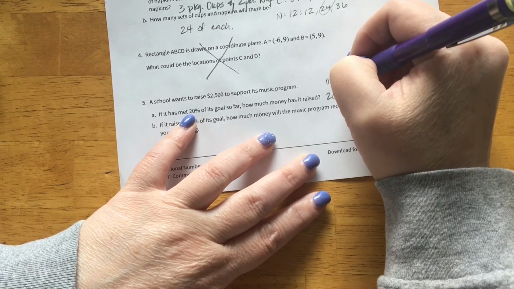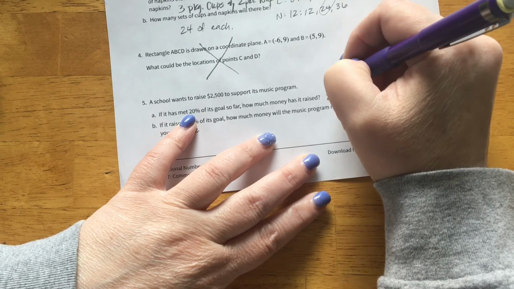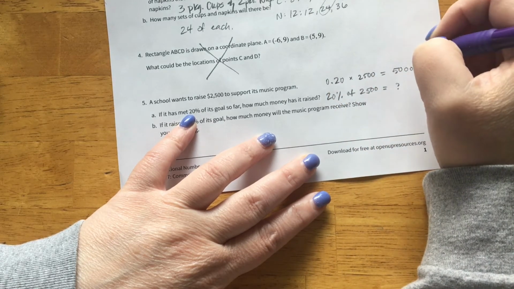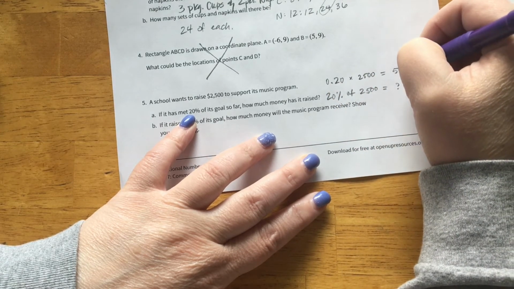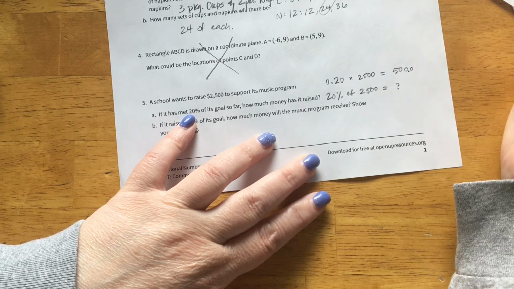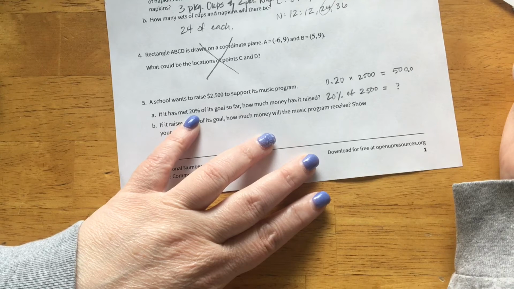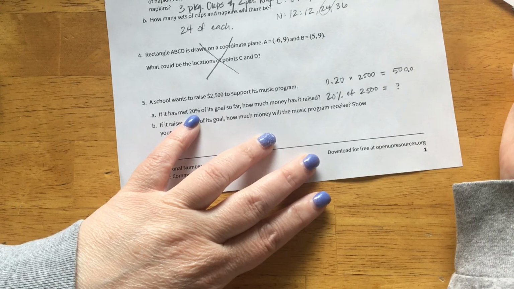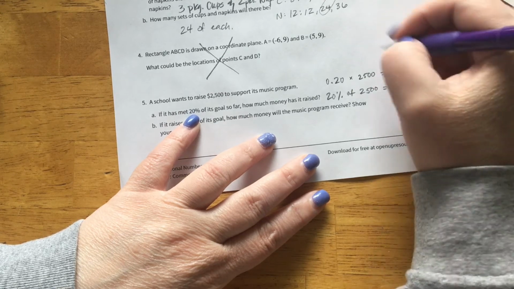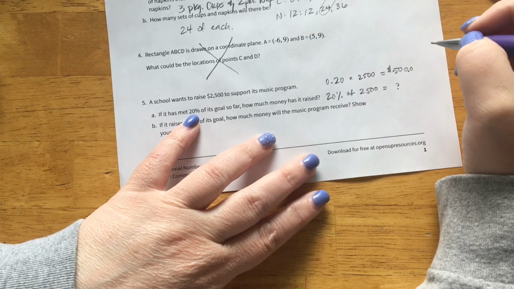But then I have a decimal place. So it's actually going to be $500. Does that make sense? So $500 is my answer for part A.